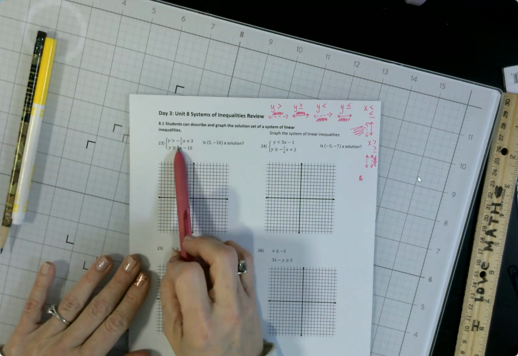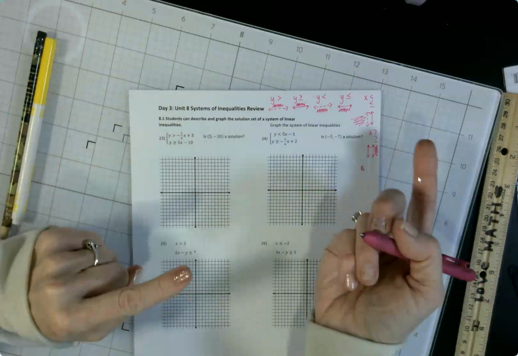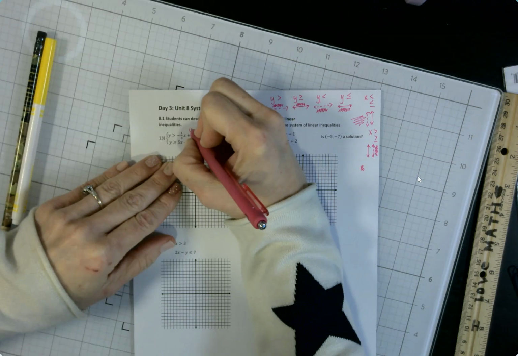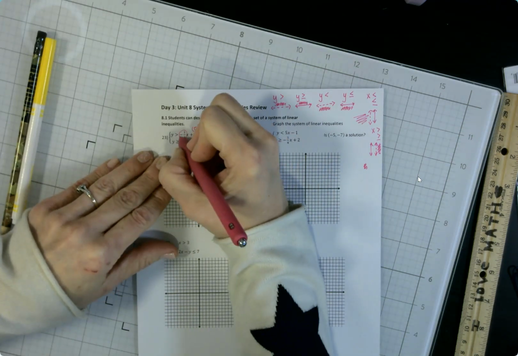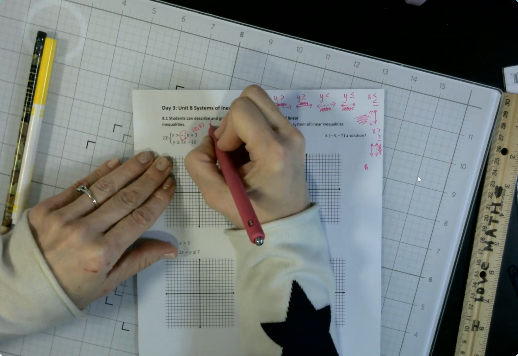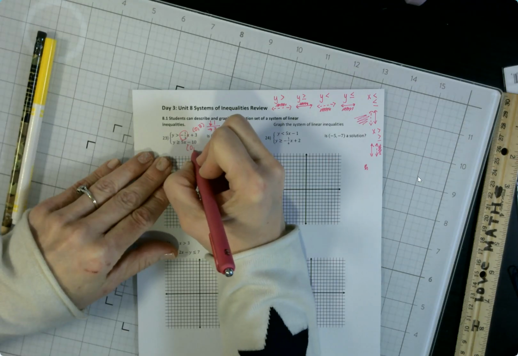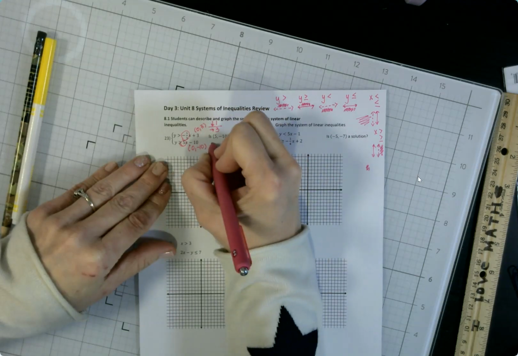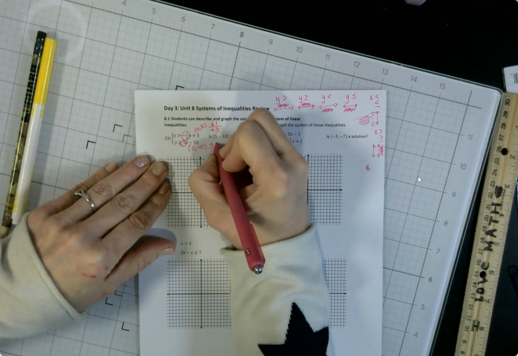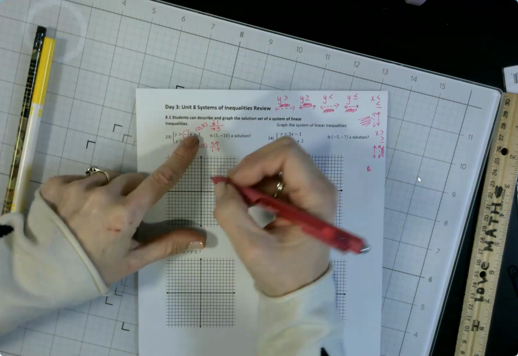This one here, we have to graph this and decide if that is a solution. So just like in the previous section, this is 0, 3. This slope means that I'm going to go down 1 and over 3. This is 0, negative 10. This slope, I'm going to put it over a 1. It's positive, so I'm going up 5 and over 1. All right, let's go ahead and do that.